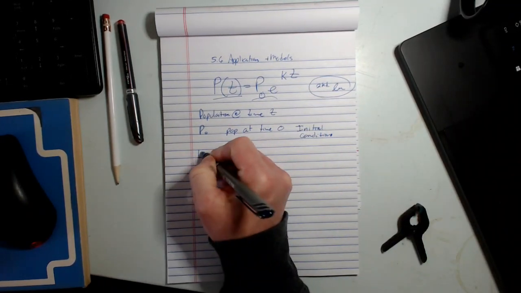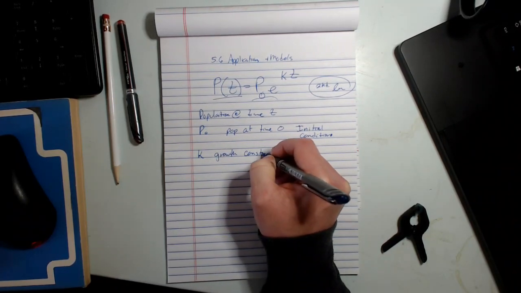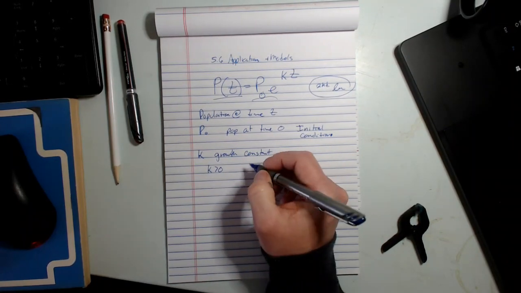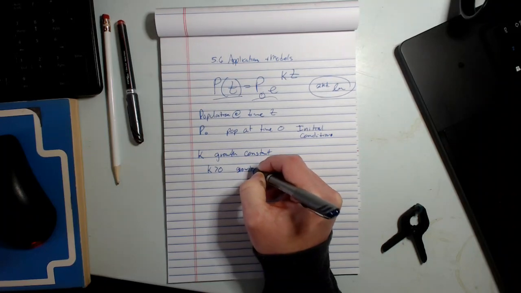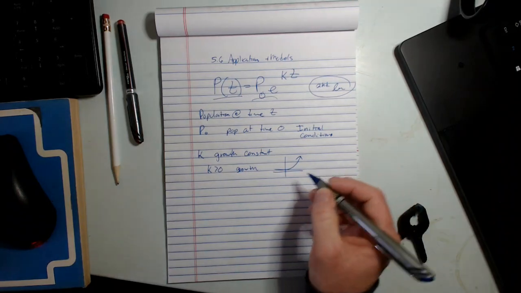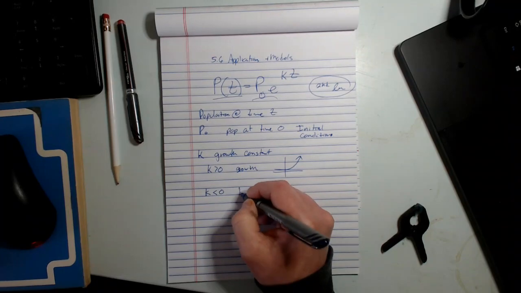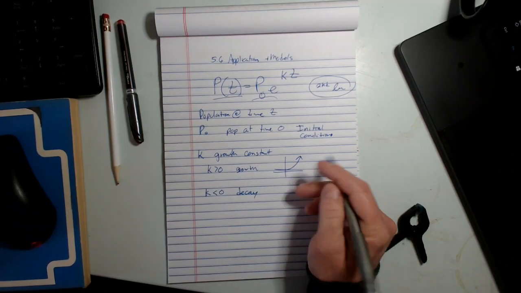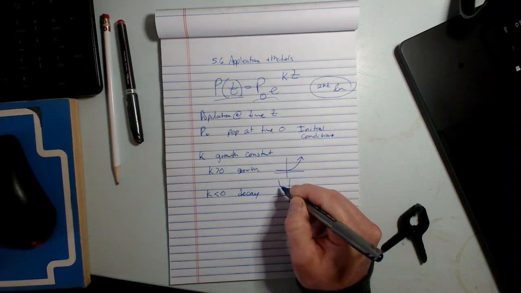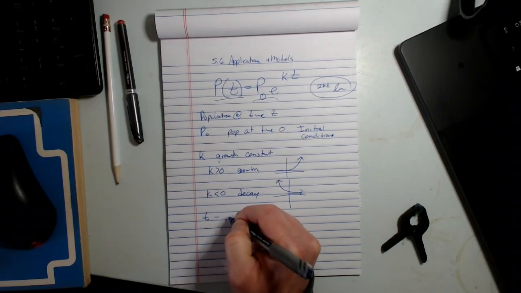k represents your growth constant. Now, if your growth constant is greater than 0, you're going to have growth. In other words, your exponential function is going to look something like this, going up. If your k is negative, where it's less than 0, you're going to have decay, or things getting less, and your curve is going to look something like this. And then t here represents time.